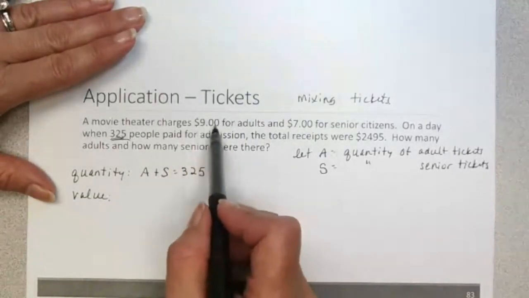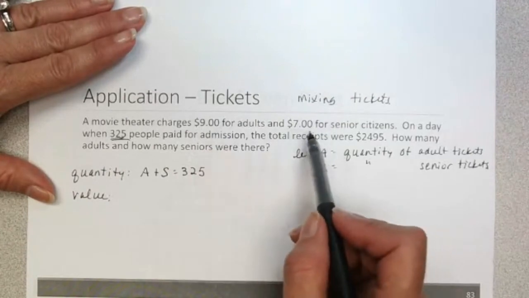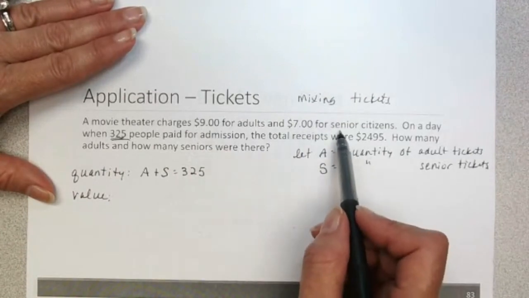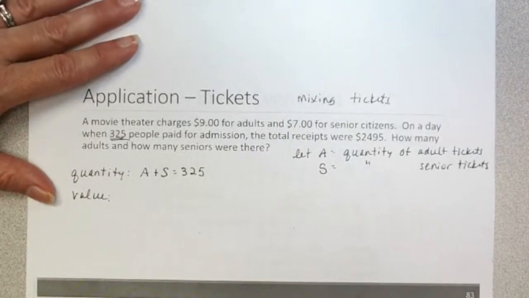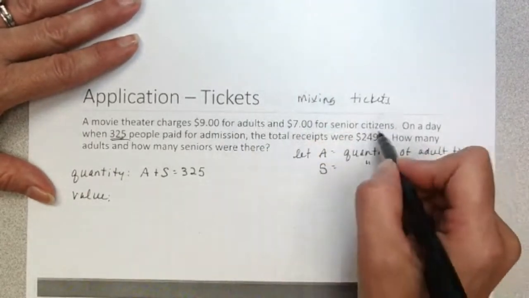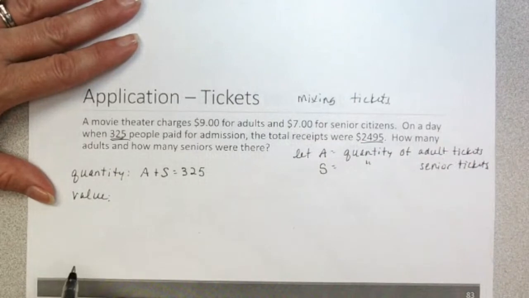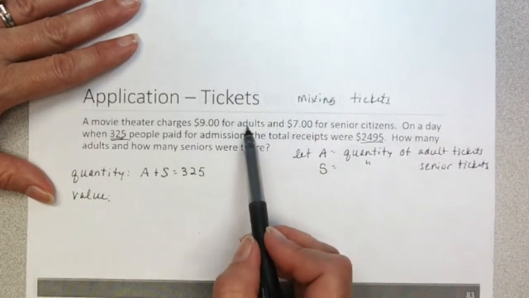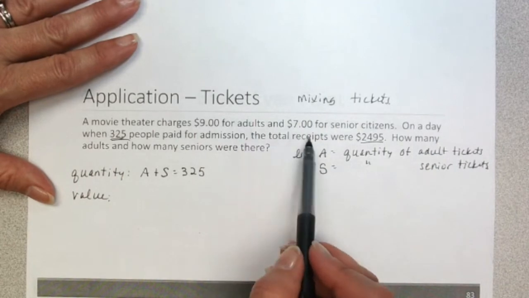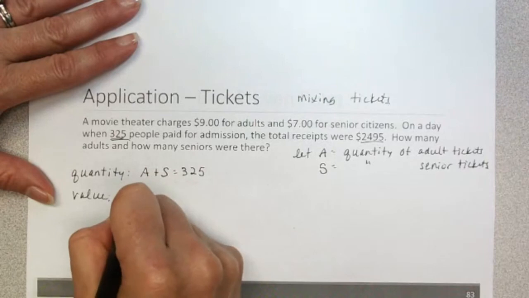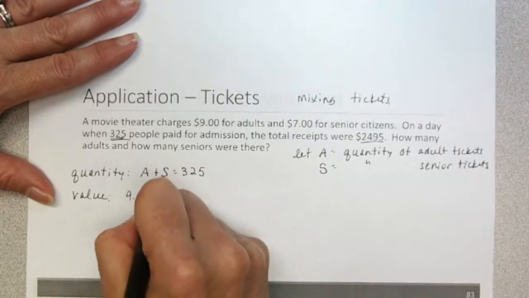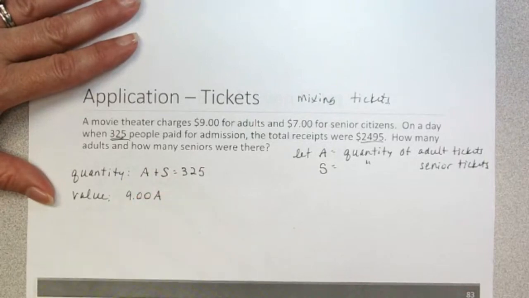All right, well, there is money involved. $9 for adult tickets, $7 for senior. The total value is $2,495, the amount of money taken in. The total value that adult tickets contributed to total receipts is going to be $9 times the quantity of adult tickets sold, right?